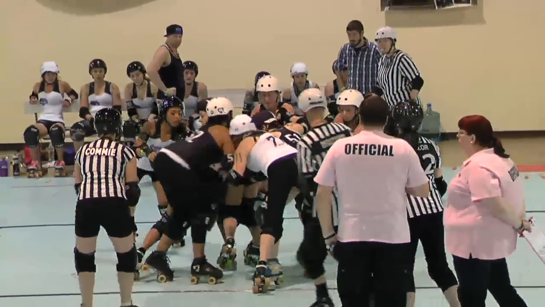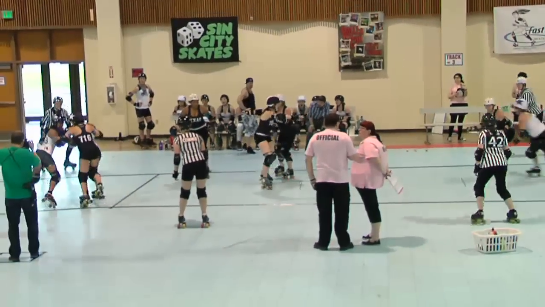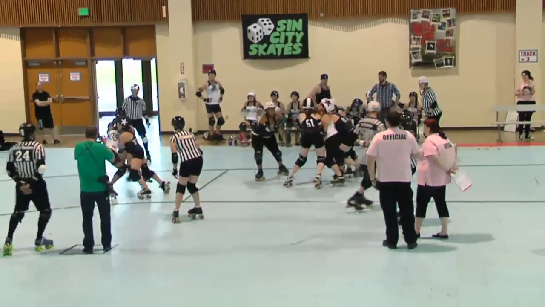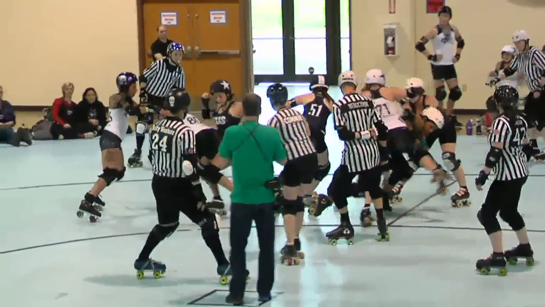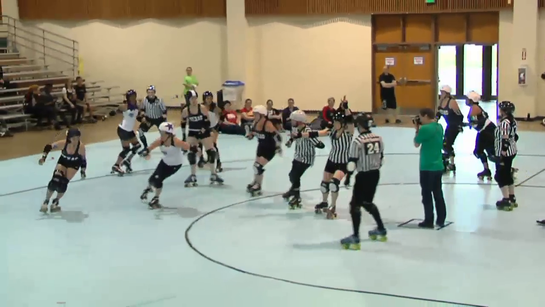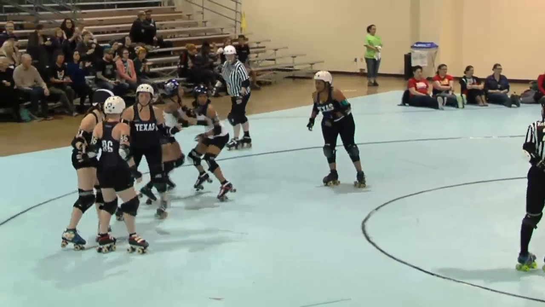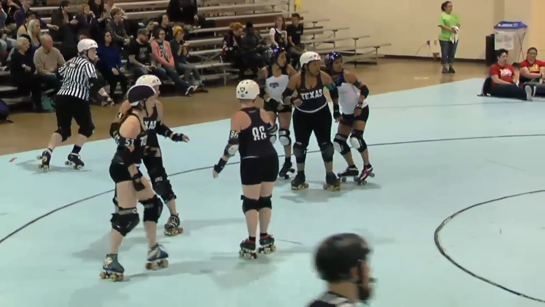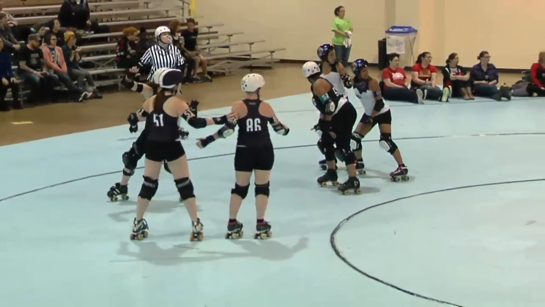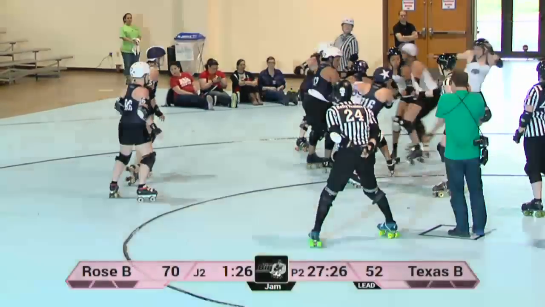Heather Stevens for the Axles of Annihilation, trying to push her way through the back of the pack, forced to recycle on the inside. Meanwhile, Allie Oops at the front of the pack, going chest forward. And she does earn lead jammer status. Heather Stevens being sent out on a track cut, making this a power jam for the firing squad.